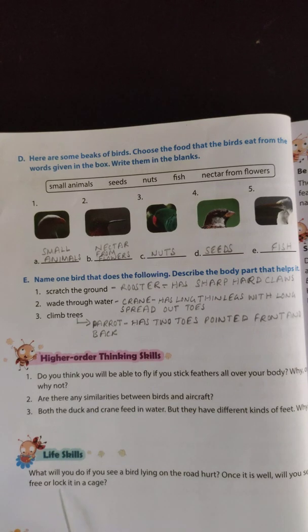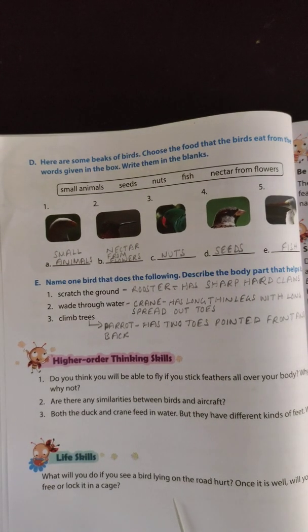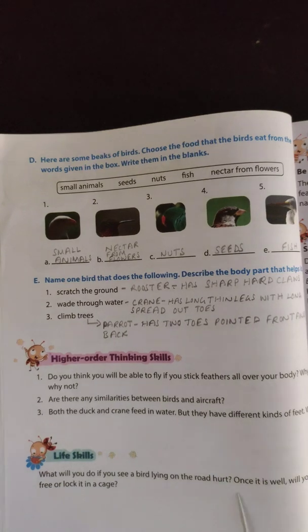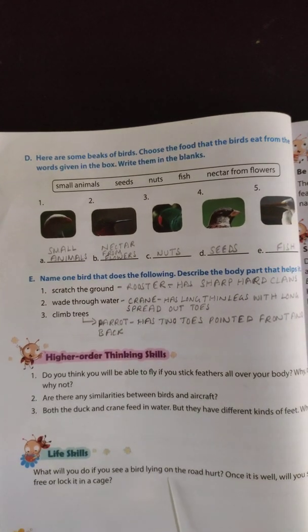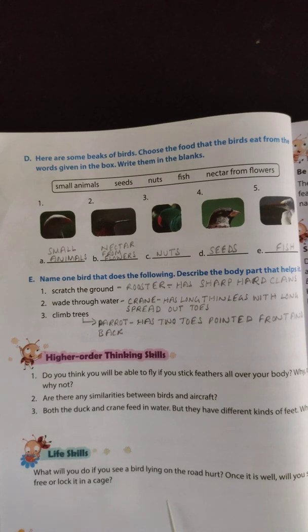Life skills. What will you do if you see a bird lying on the road hurt? If you see a bird lying on the road hurt, you should always inform the elders, your parent or your elder brother or sister. Suppose if they can give some medicine to the bird, fine. Otherwise, it should be taken to a veterinary doctor, where the treatment should be given.